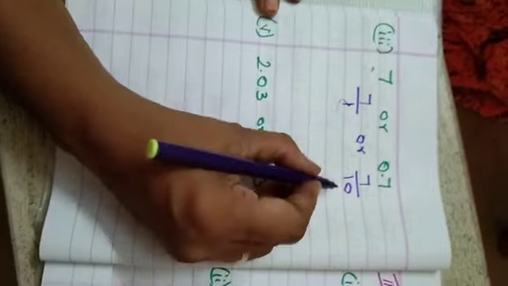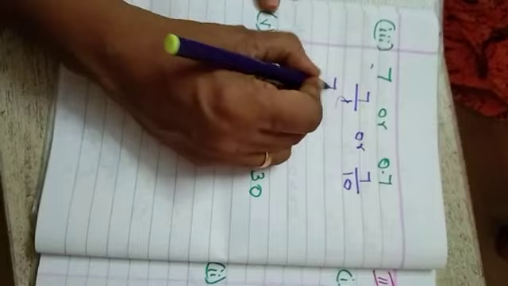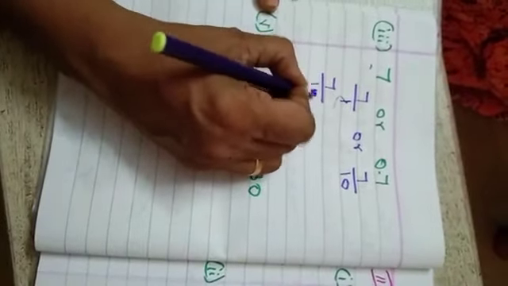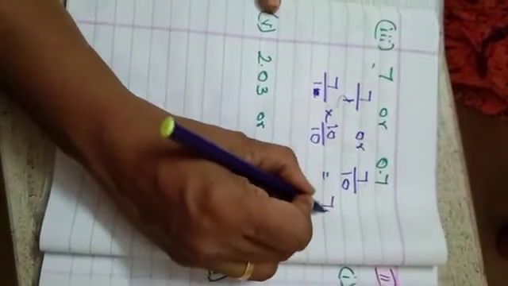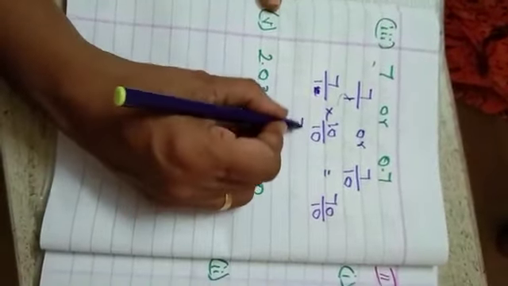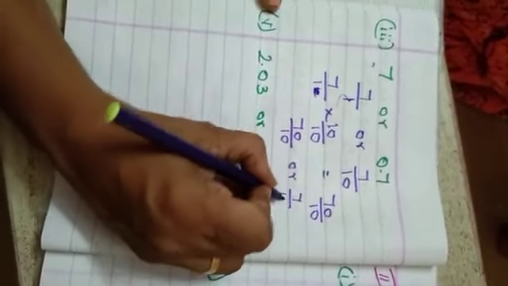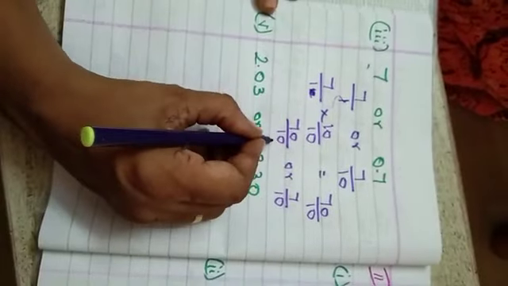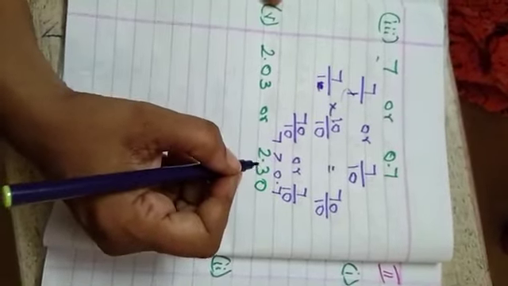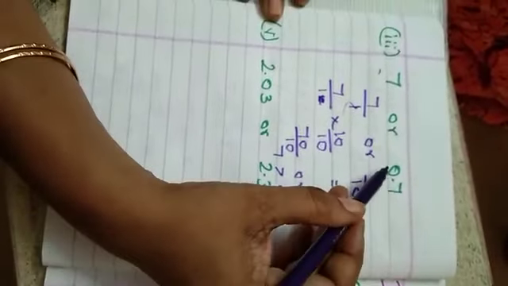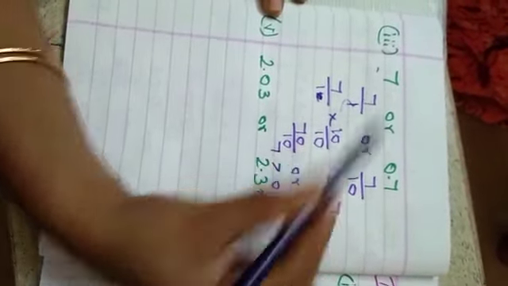Still I cannot compare which is greater, so I have to make it the same denominator. So 7 by 1 into 10 by 10, my fraction becomes 70 by 10. Now 70 by 10 or 7 by 10, which is greater? 70 by 10 is greater. So 7 is greater than 0.7. Always remember, a decimal number that doesn't have a number in the ones place is always less than 1.